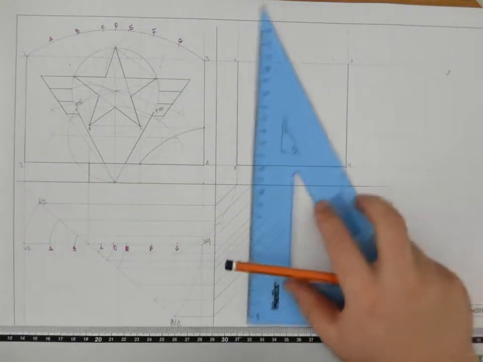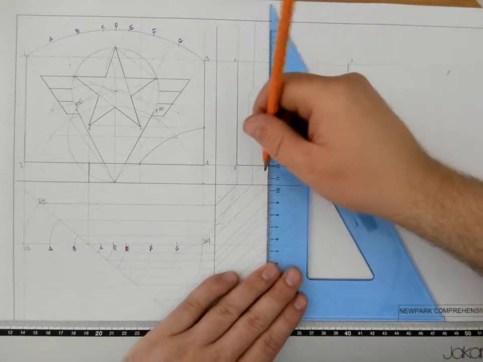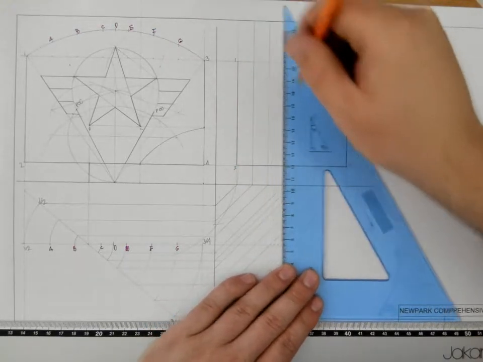And straight up with these points now, and then straight across from the original elevation.